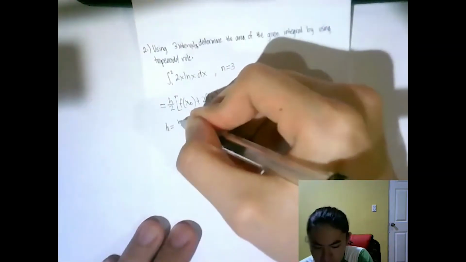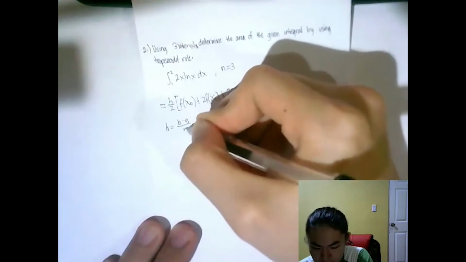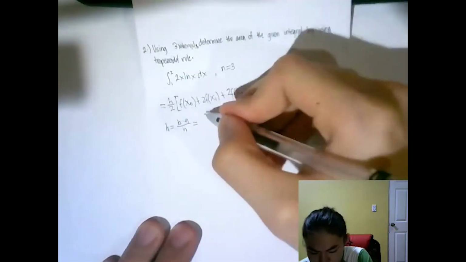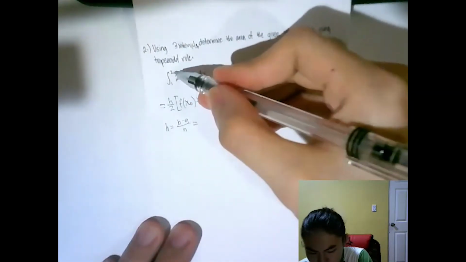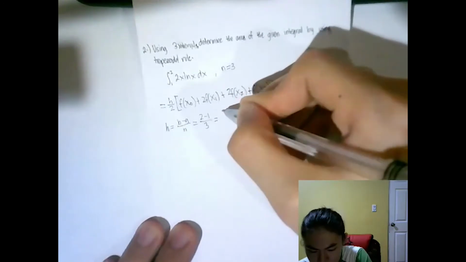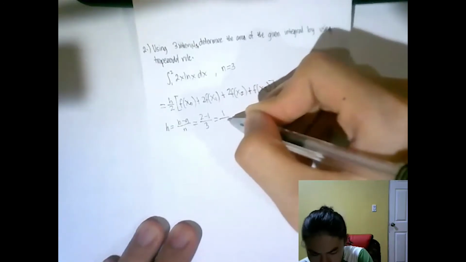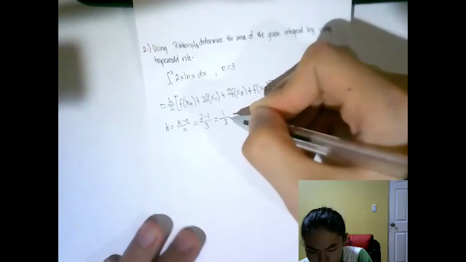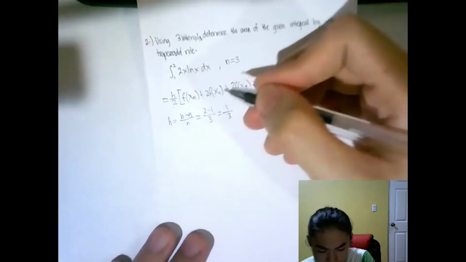Now, next naman natin gagawin is to find yung ating h. So, formula ng ating h, b minus a over n equals ang ating upper limit minus lower limit, 2 minus 1 all over yung ating n, 3.